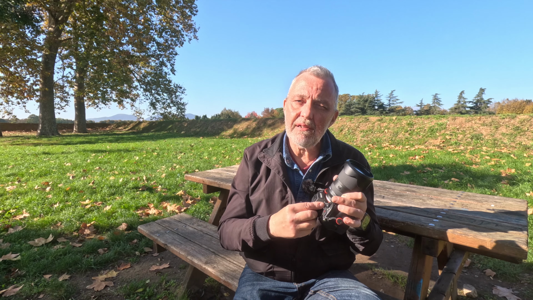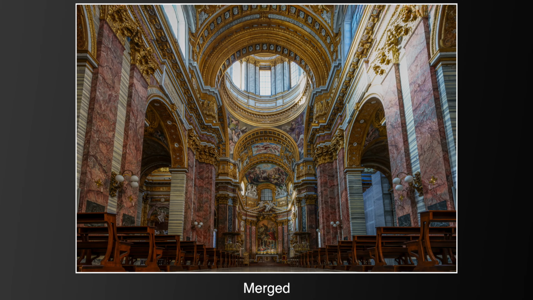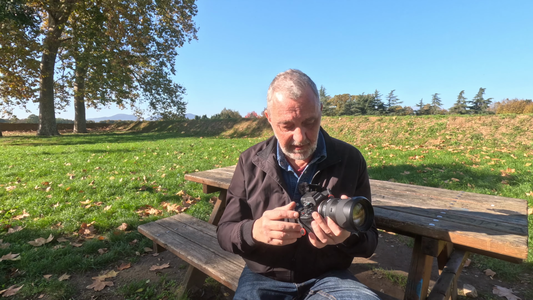The second custom setting I use for bracket. I take 3 shots with 2 stops over and 2 stops under and 1 normal exposure. So the first shot will be a normal exposure, then 2 stops under and 2 stops over, or is it vice versa? I can't remember. But 3 shots anyway of the same subject. Very good if you're indoors, like taking pictures in churches, mosques, palaces, something like that. Very good to get all the details inside of a place.